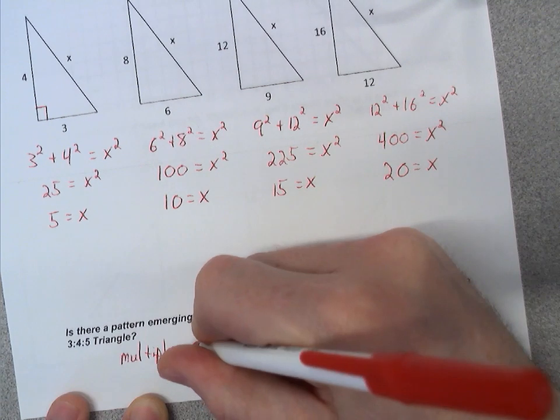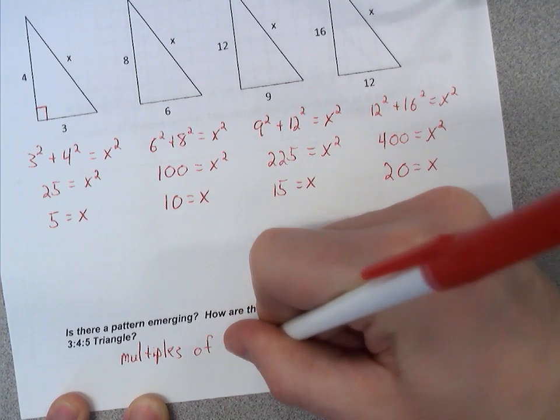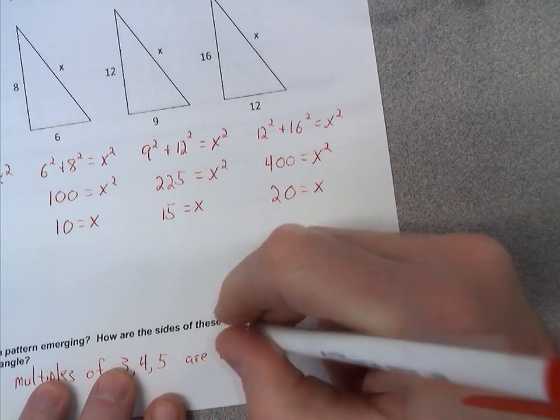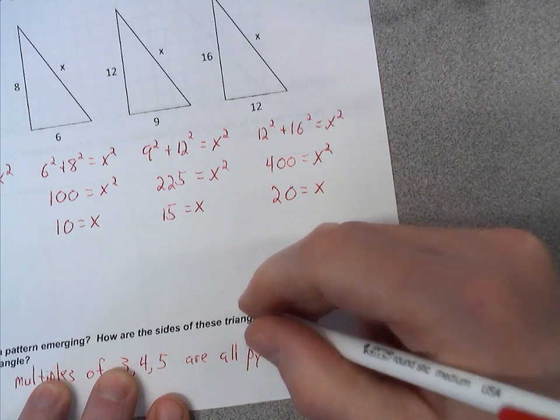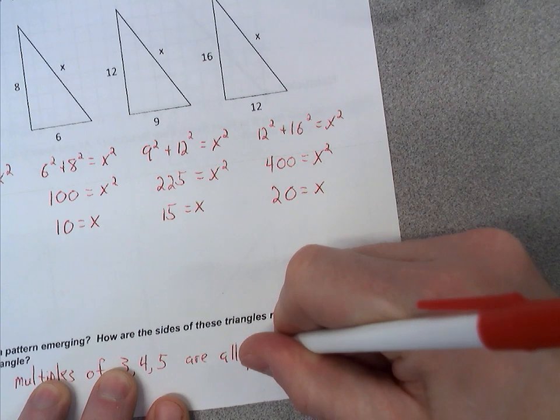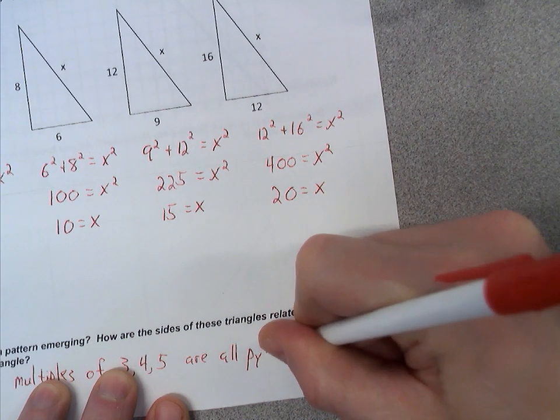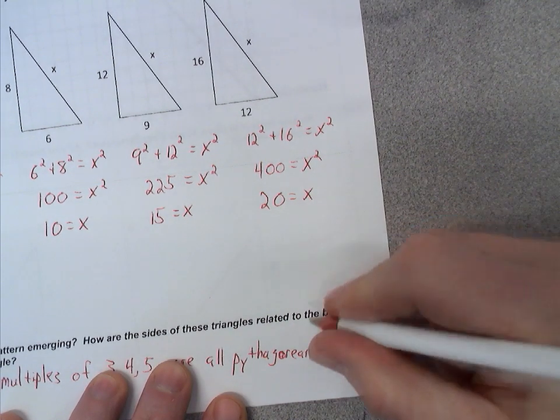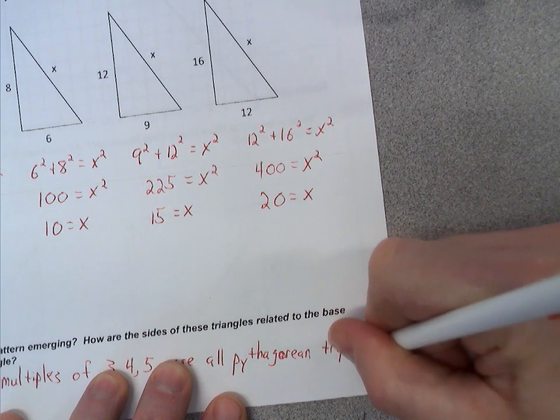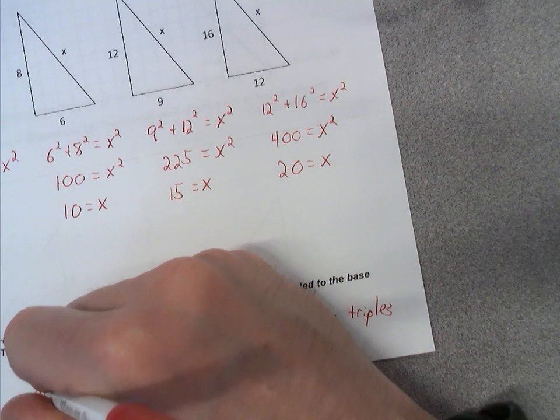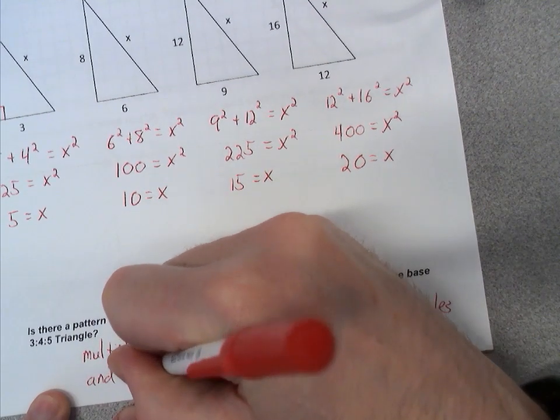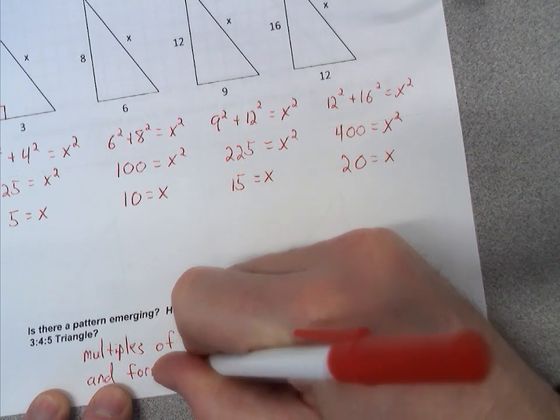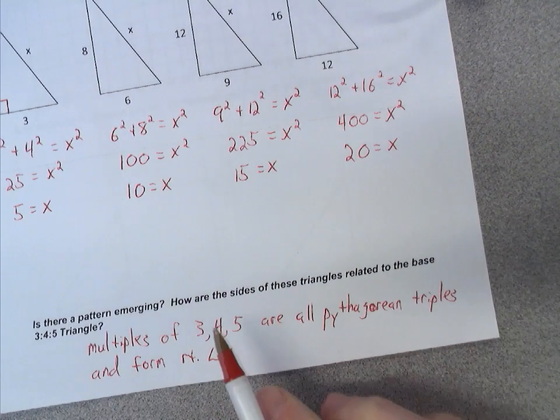multiples of 3, 4, 5 are all Pythagorean triples, and form right triangles, or right angles. All right, so you can see that here.